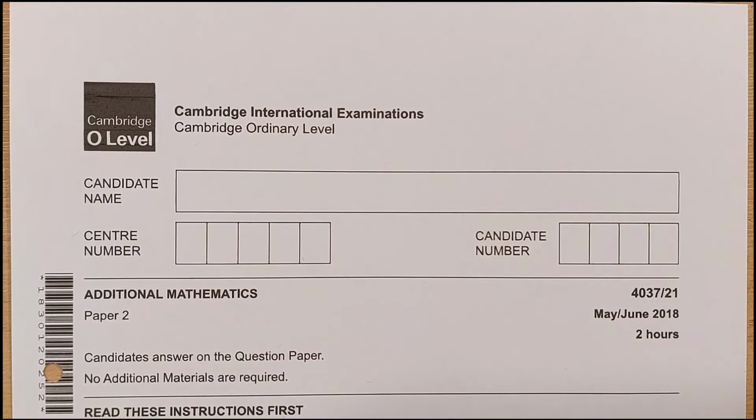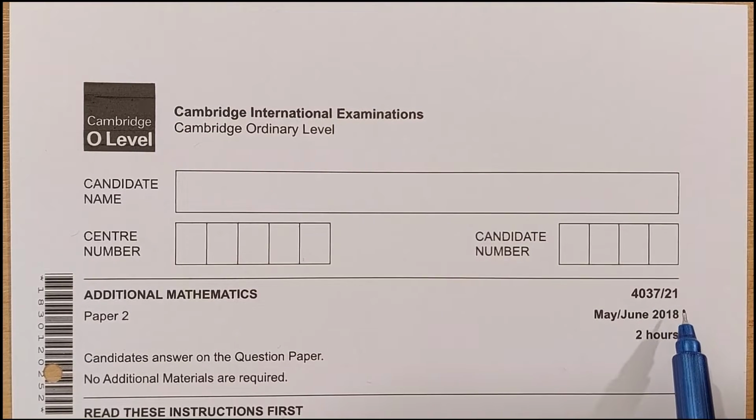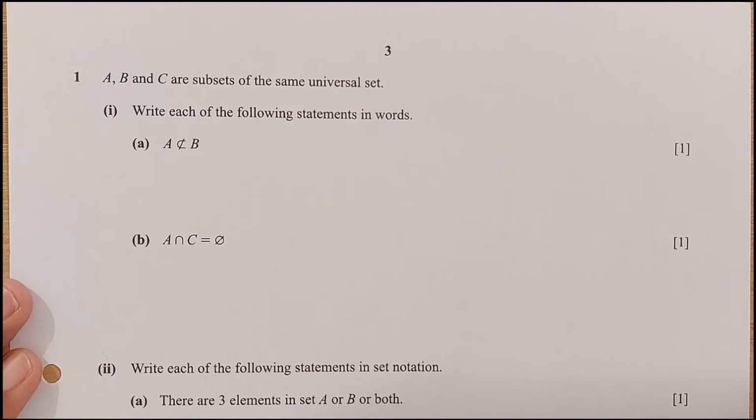Hi everyone, in this video I'm going to solve O-Levels Additional Mathematics Paper 2, May-June 2018 session, Paper 2-1. So let's start with the first question.